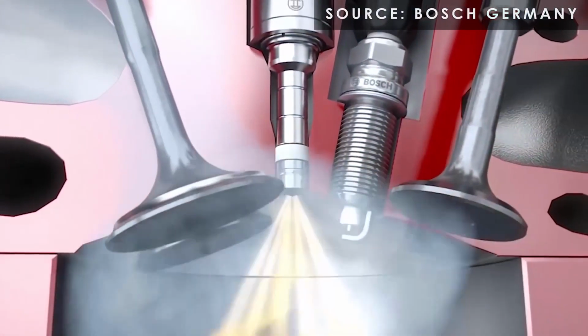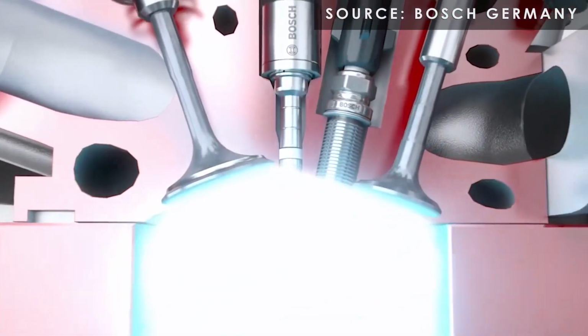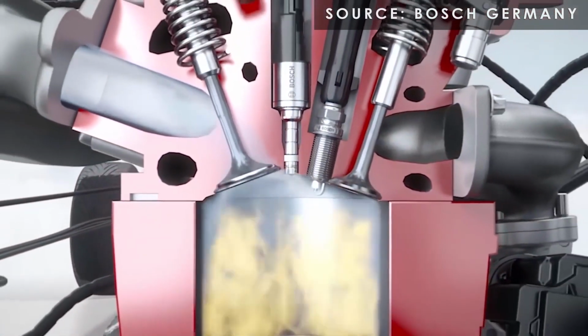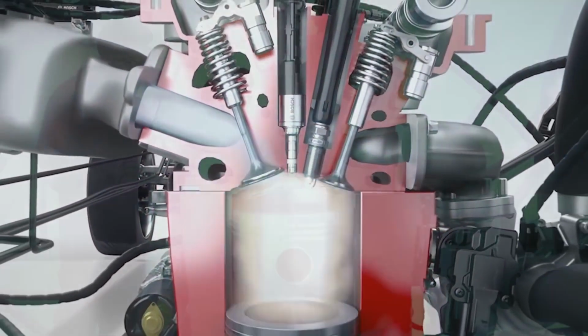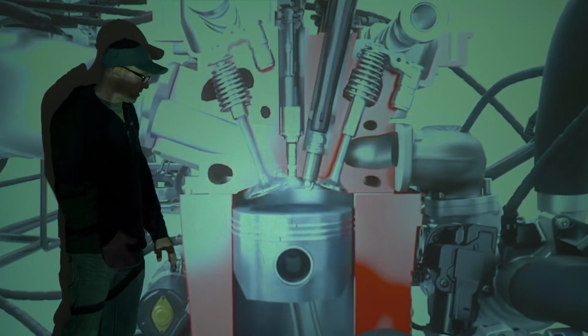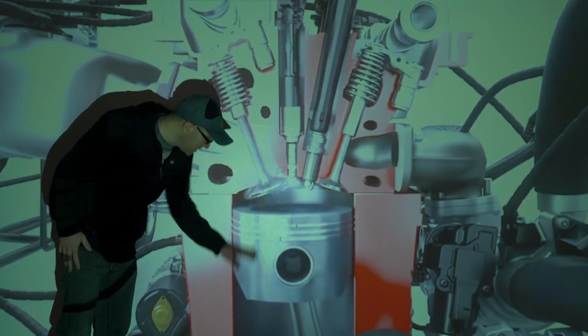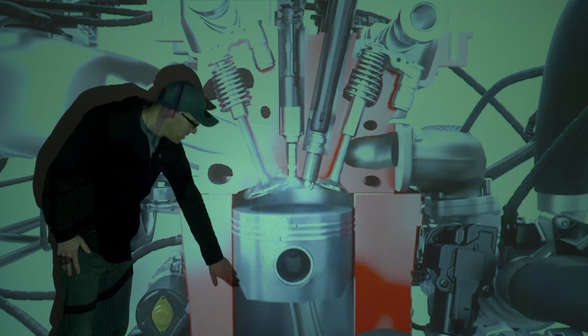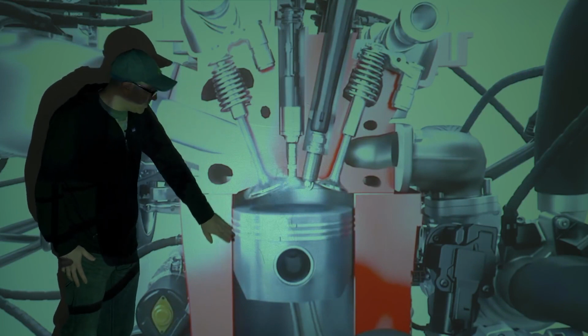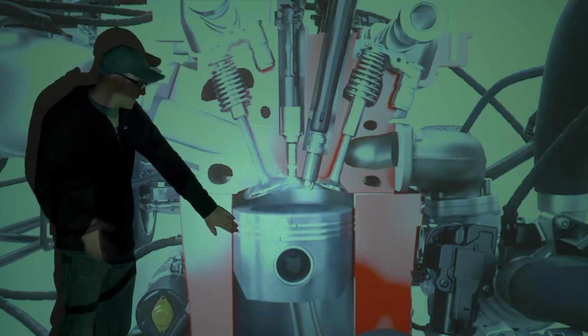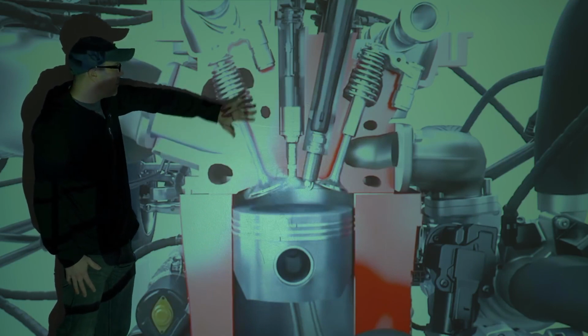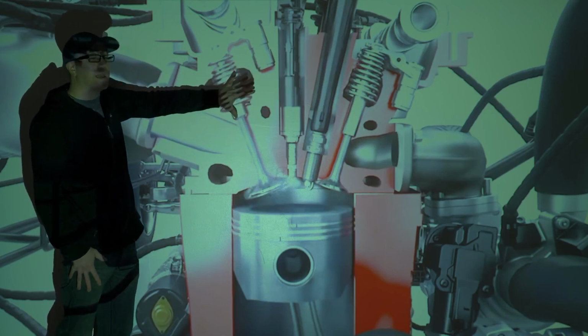Now, with both port-injected and direct-injected motors, it really is the same. You have your pistons with rings, and a natural side effect of the combustion process is what's called blow-by. As this piston moves up and down, you can have unburned fuel and oil vapor that can blow past these rings and back up into the crankcase of the car.